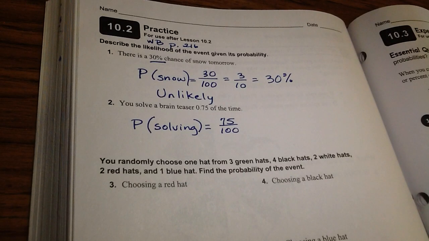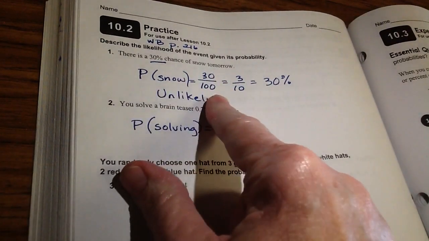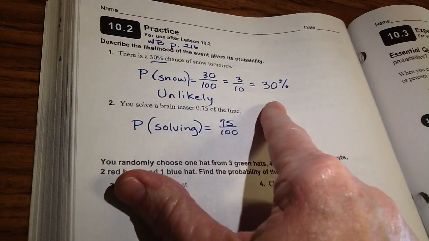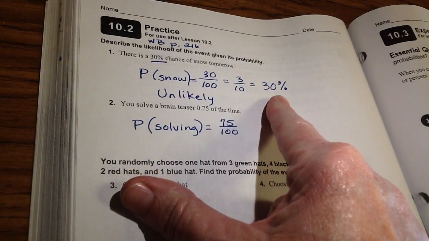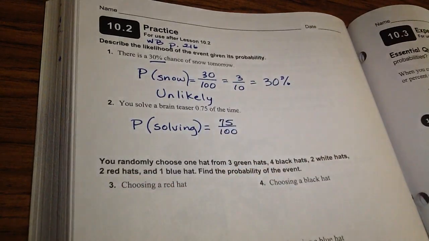But this is just the general probability of something. So the directions say, describe the likelihood of the event given its probability. So number one, there's a 30% chance of snow tomorrow. So the probability of snow is 30 out of 100, which is equal to 3/10, which is equal to 30%. And that means that it's probably not going to snow. And so the word that you'd use there is it's unlikely that it's going to snow.